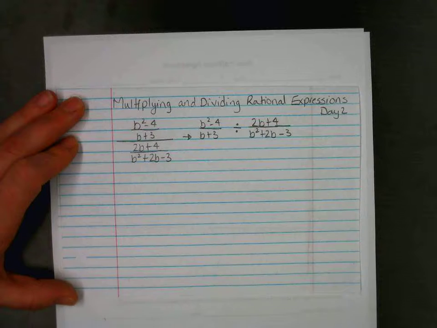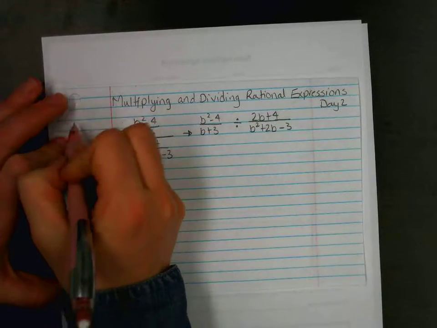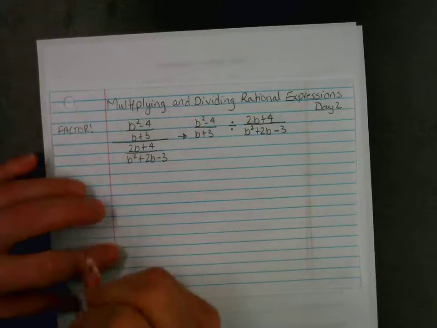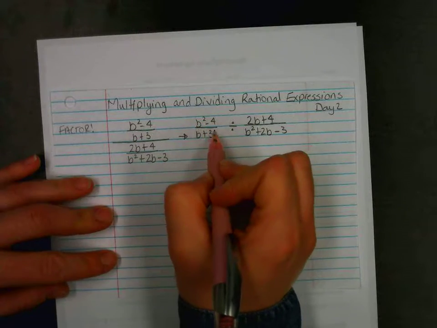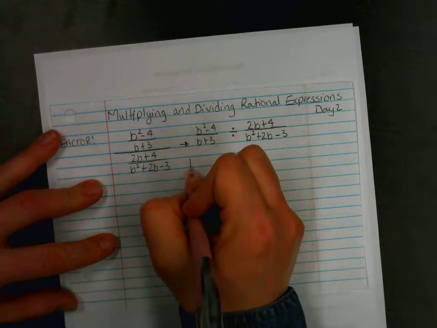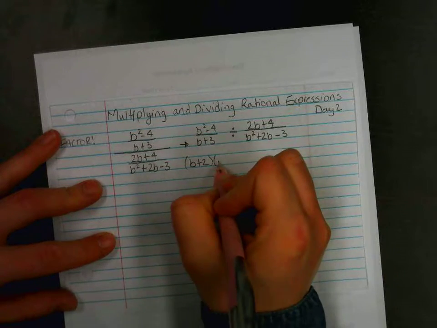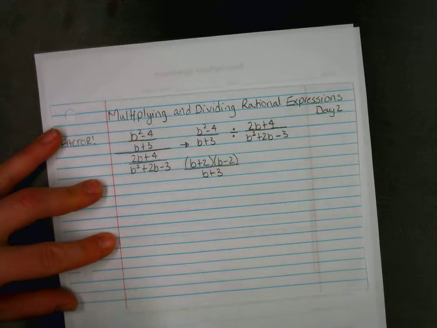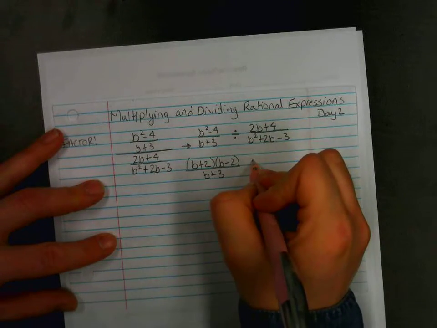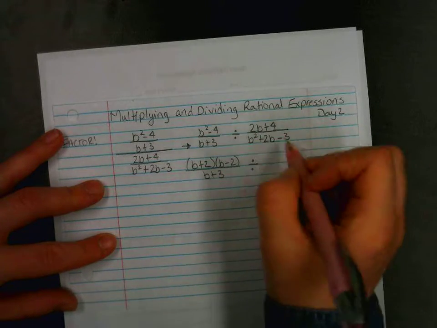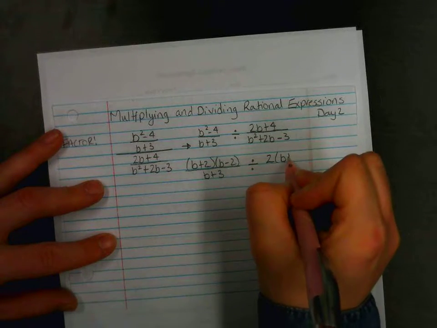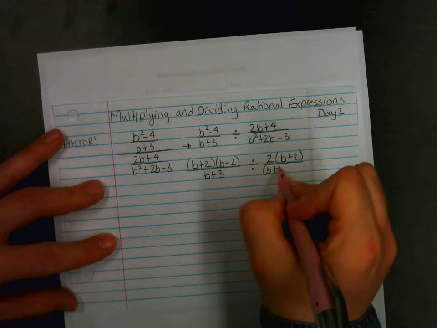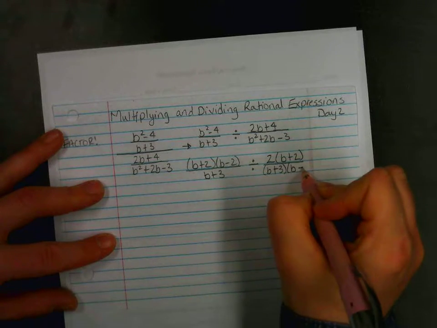Alright, so the very first thing we want to do is, again, factor, factor, factor. So we're going to factor everything in both fractions. If you notice, this is our difference of squares. So how do you factor a difference of squares? We get a b plus 2 and a b minus 2. b plus 3 cannot be factored, so we're going to keep that as is. This is going to stay divided. Here we can factor out a common value of 4, and I'm left with a b plus 2. And then this is all over. To factor this would be a b plus 3 and a b minus 1.